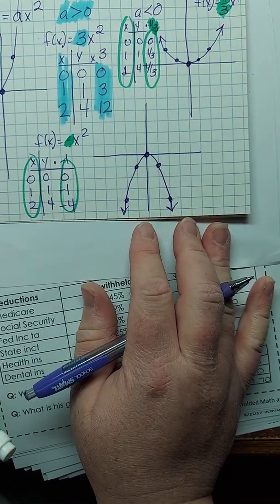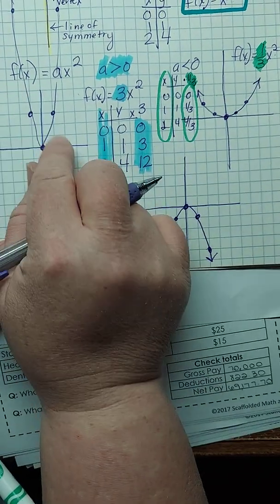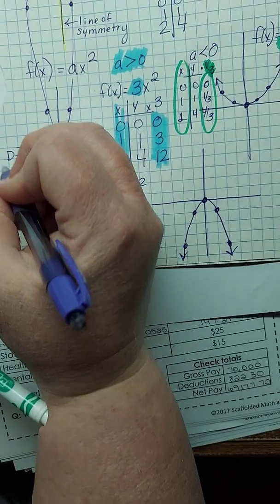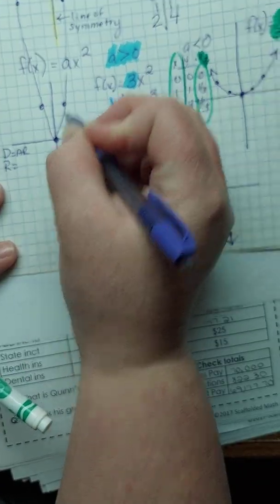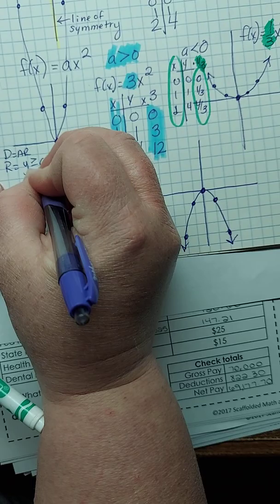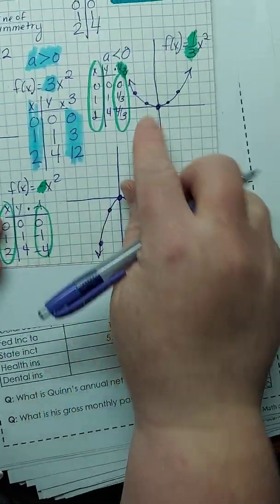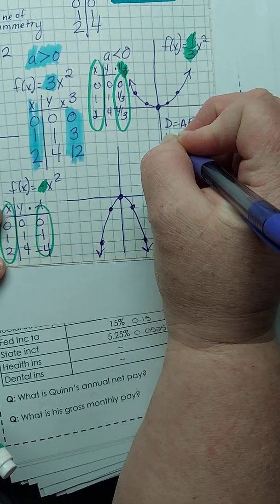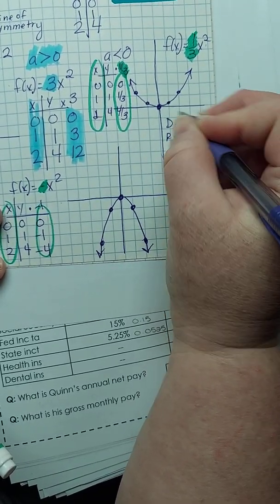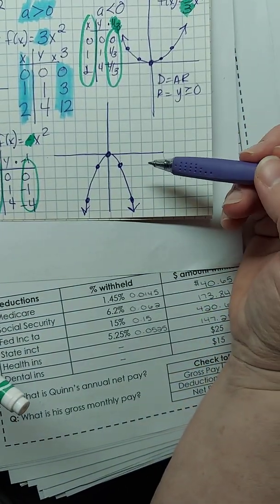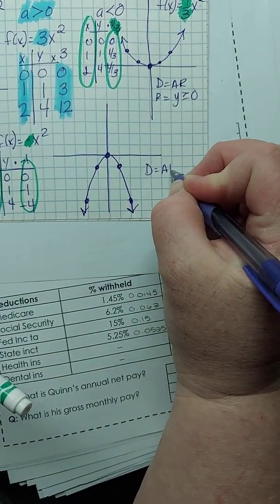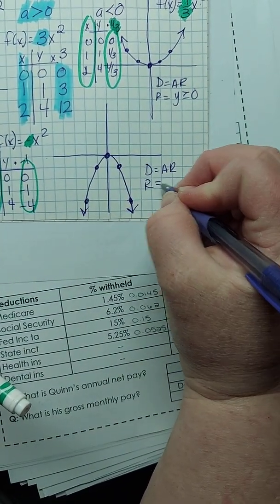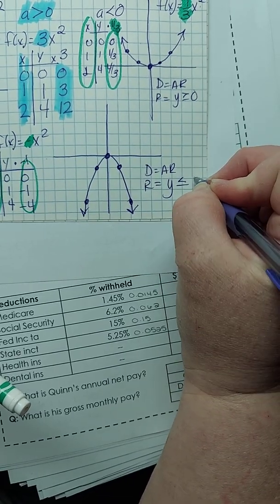Okay, so let's talk about this. My domain here is still all reals. AR stands for all reals. And my range, I'm still at y is greater than or equal to 0. Same thing here. I haven't changed my domain, and I really haven't changed my range. I'm still starting at 0 and above. Now right here, I still haven't changed my domain, but look at my range. How do I say I want 0 and everything below it? You're right. Less than or equal to 0.